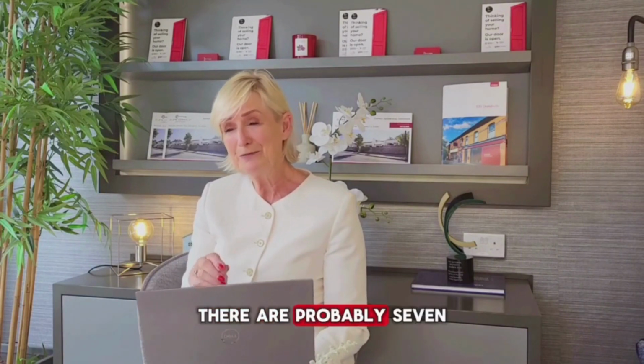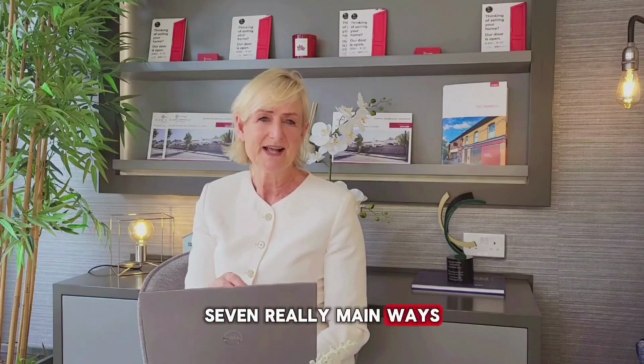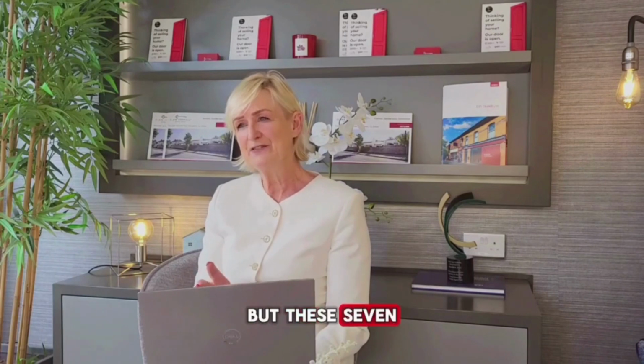Now today, I just want to touch on the 7 or 8 reasons, the 7 really main ways that a landlord can move a tenant out of a property. This is important, particularly with the legislation and the changes to the legislation, but these 7 basic ways still really do apply.